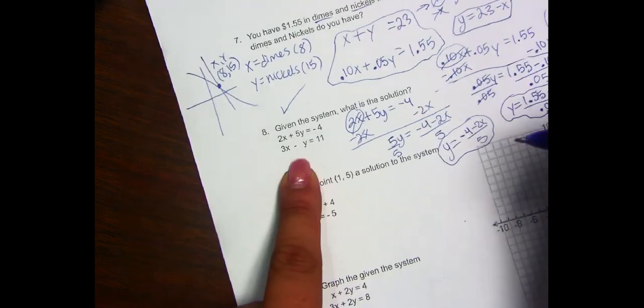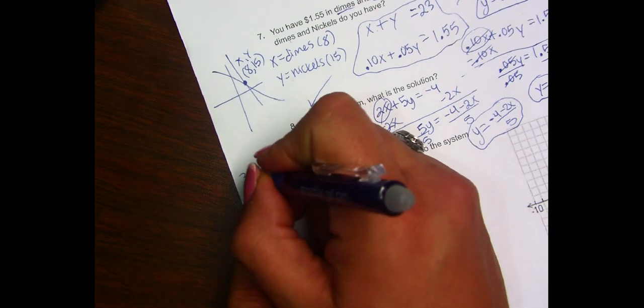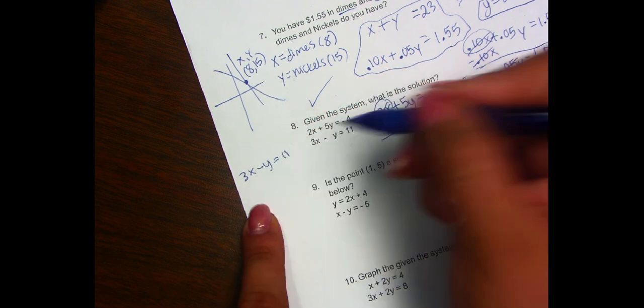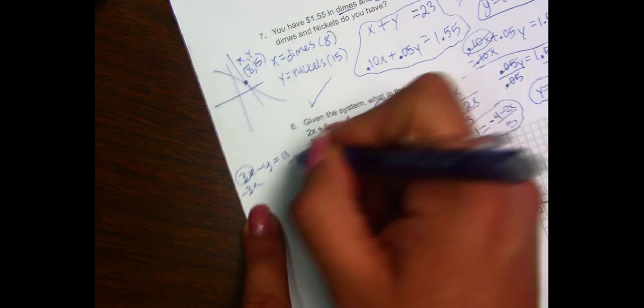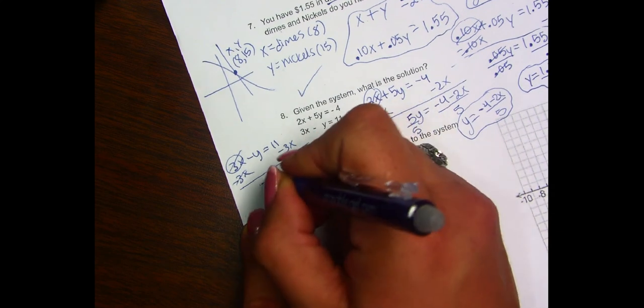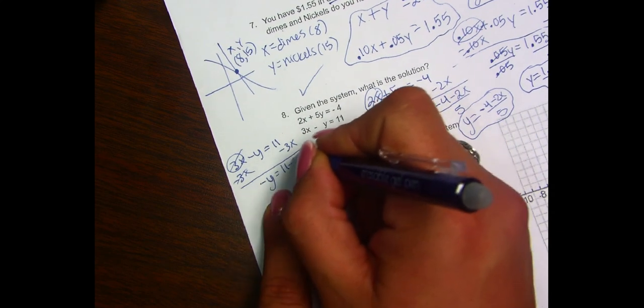The other one is also standard. So let's do that one over here. So minus 3x on both sides. And you're left with -y equals 11 minus 3x.